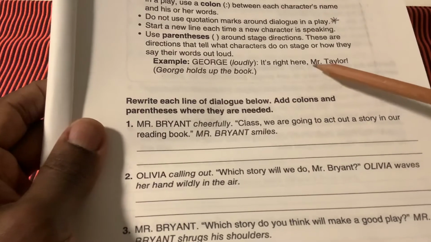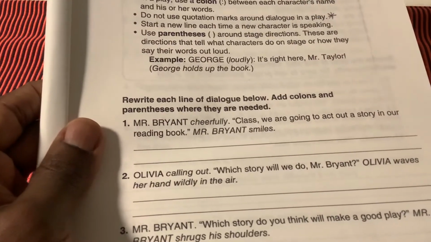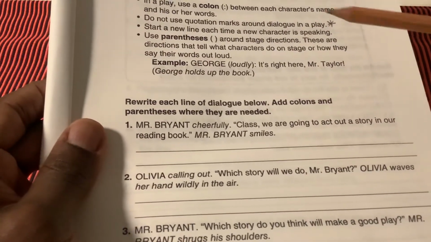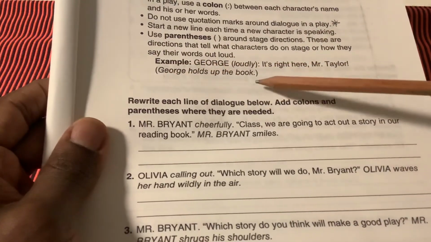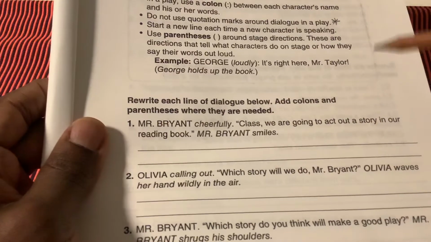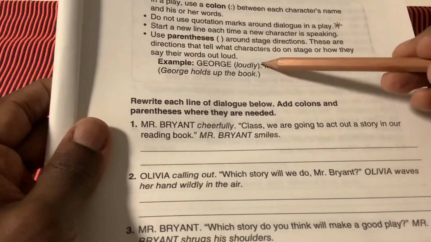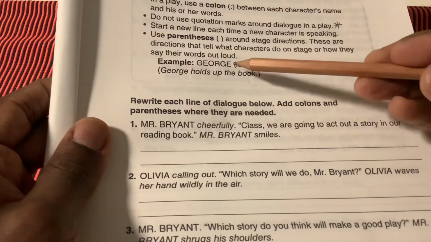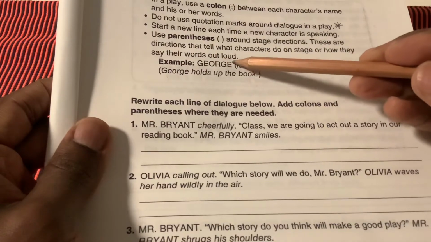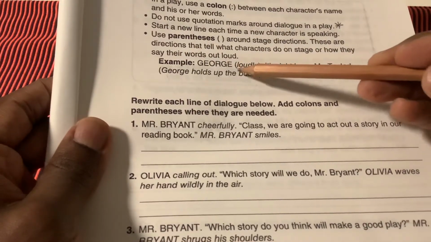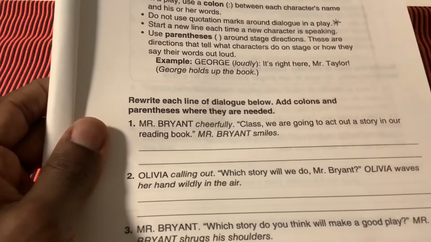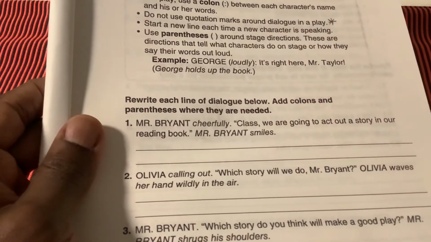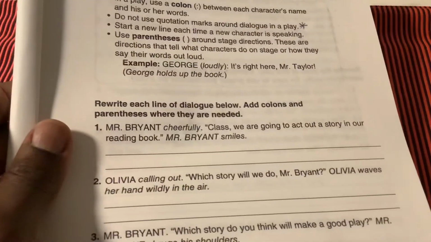It's right here, Mr. Taylor. George holds up the book. We put parentheses around what he's supposed to do again. Okay? Now, the colon always goes after either the character's name, or if there's a direction for the character, it goes after the direction here. Okay? Let's practice a bit.